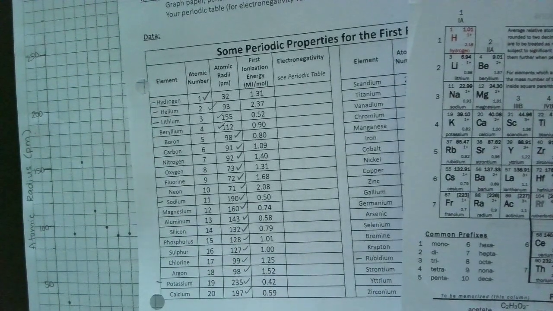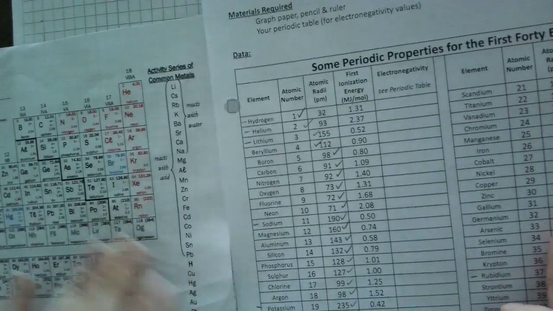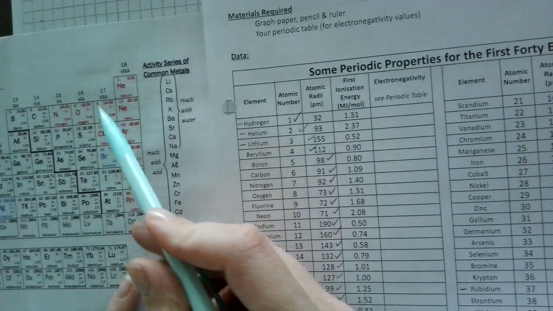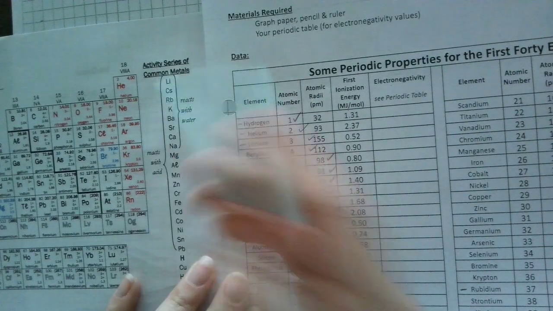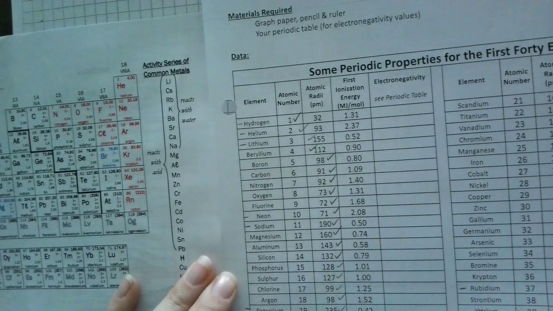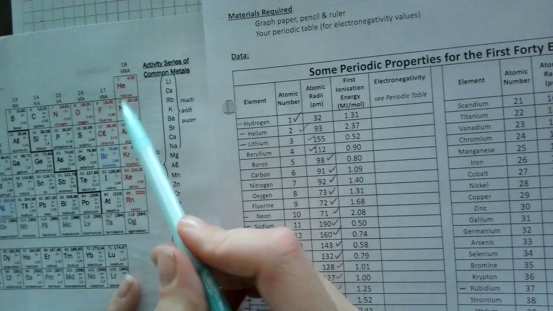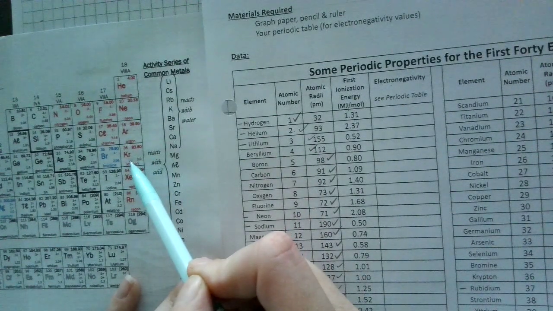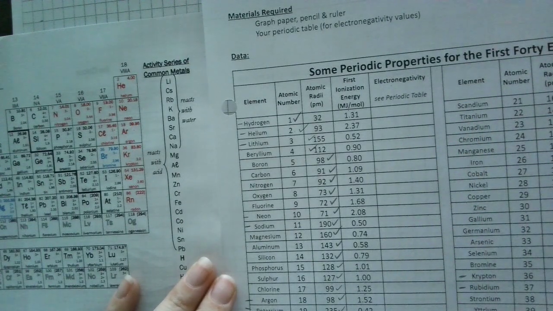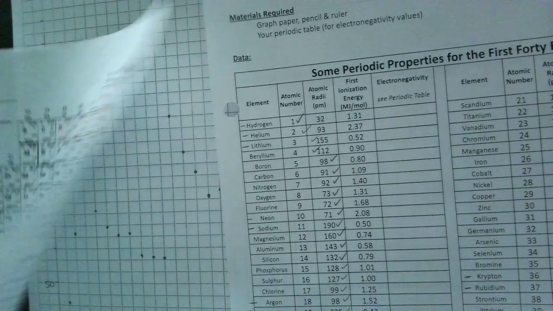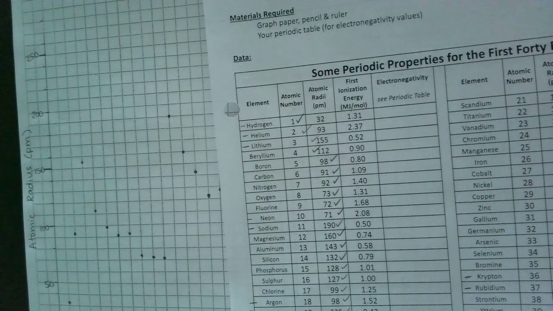Now let's look at group 18. Of my group 18 elements, helium gets a label. Neon gets a label. Argon gets a label. And krypton, just down here, will get a label. So those are all of my group 1 and group 18 elements.